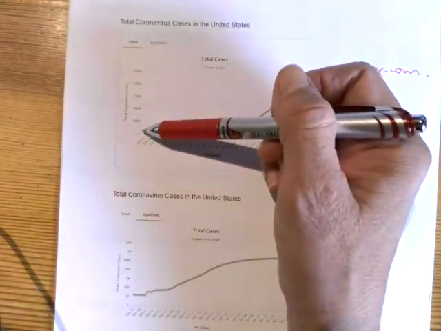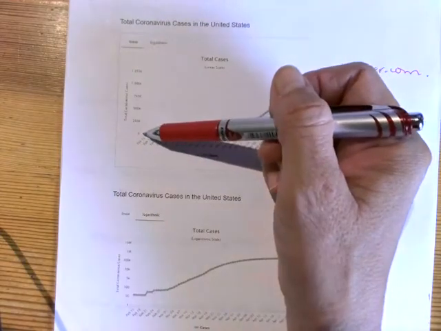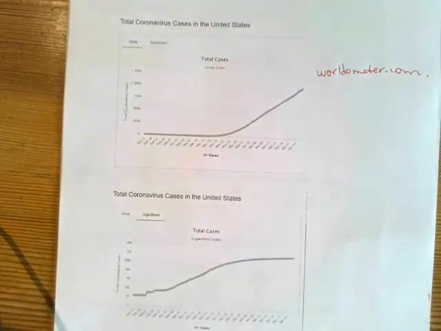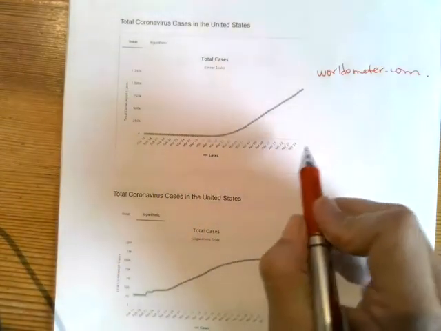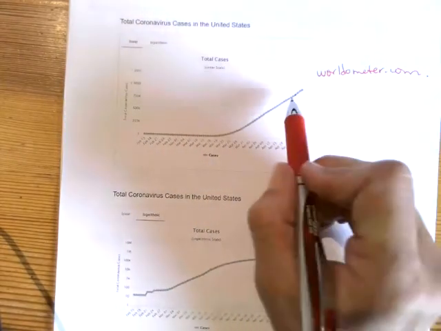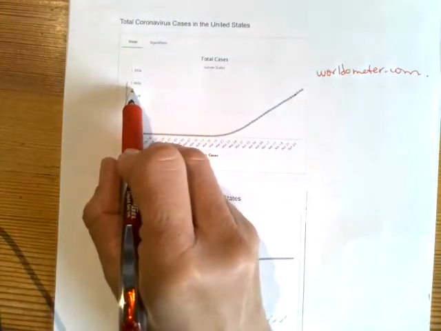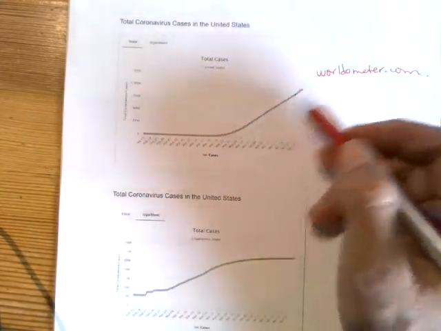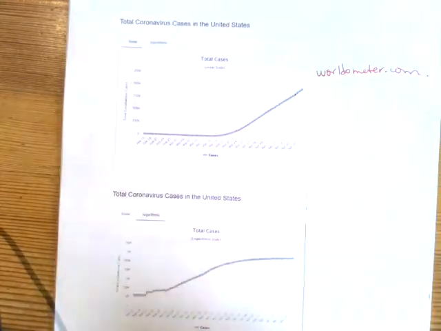It's the same step each time, so it's going up by 250,000. And you can see that we did not get to, on April 22nd, we're about in here, and that's still below a million, which is great. So we did not follow that model.